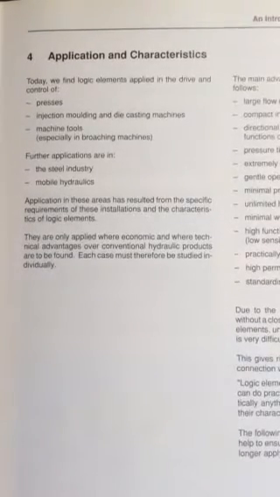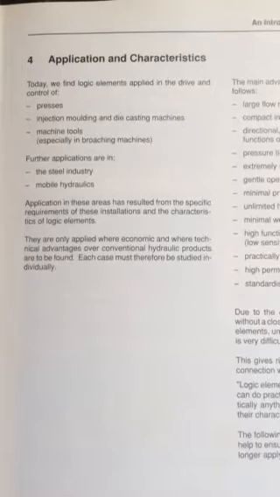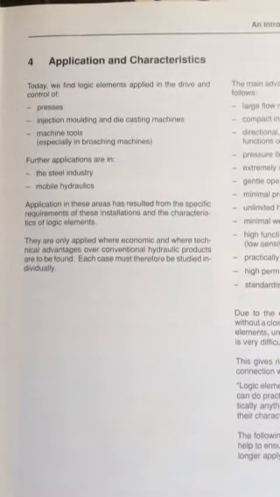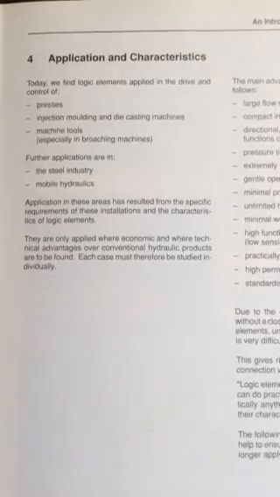They are only applied where economic and where technical advantage over conventional hydraulic products are to be found. Each case must therefore be studied individually.